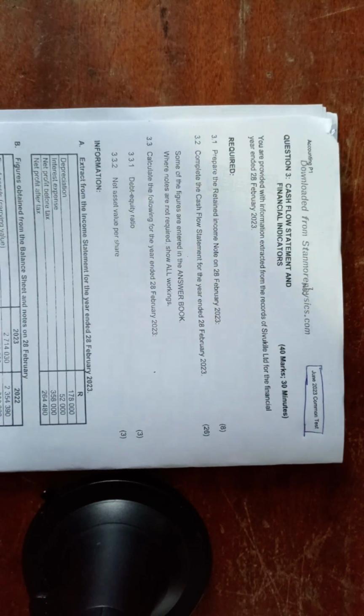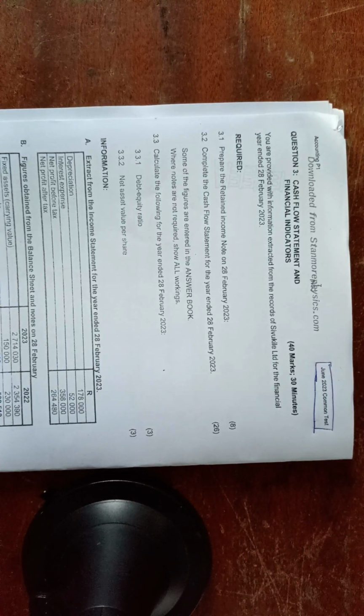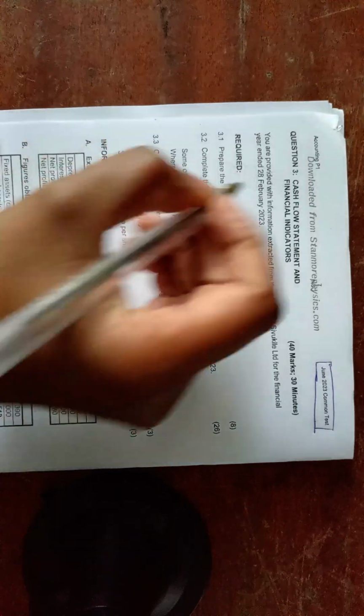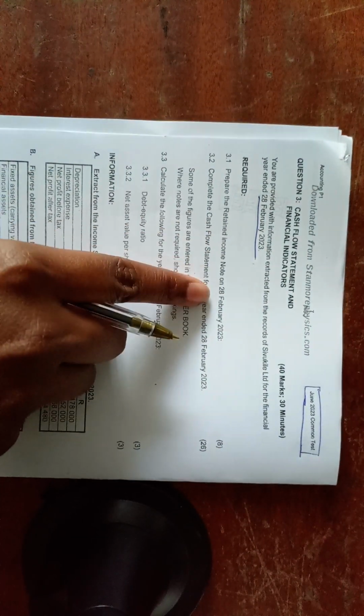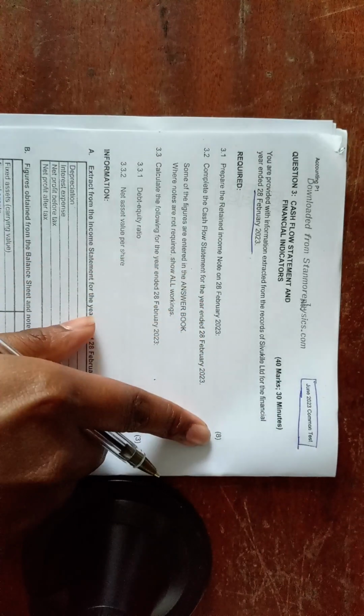Now, please forgive me for the way that I put the paper. I hope that you can see, but if not, just zoom in. Okay, so it says you are provided with information extracted from the records of Sivukile Limited for the financial year ended 28th of Feb 2023. Okay, so you have to prepare the retained income note on the 28th of Feb, and that's for 8 marks.